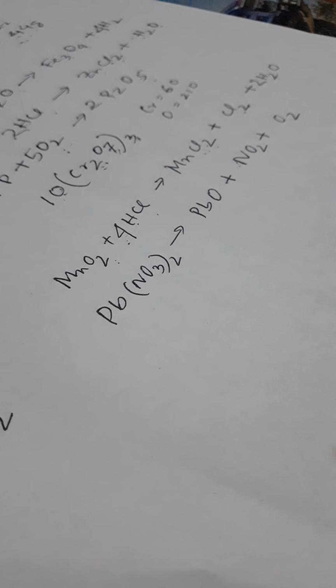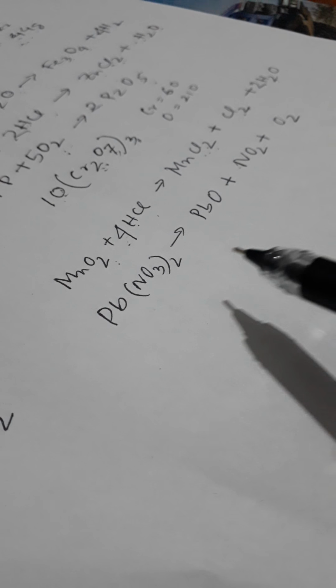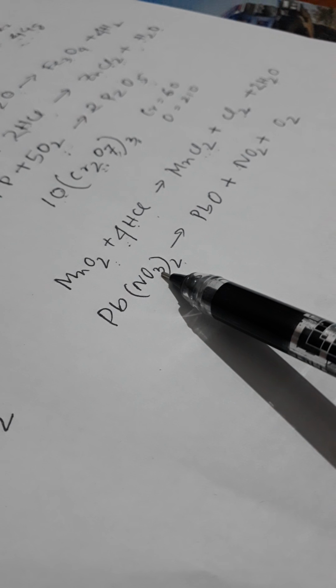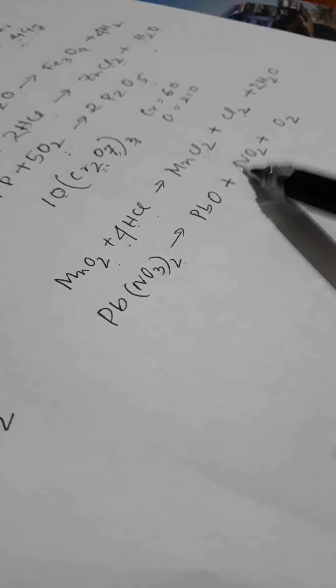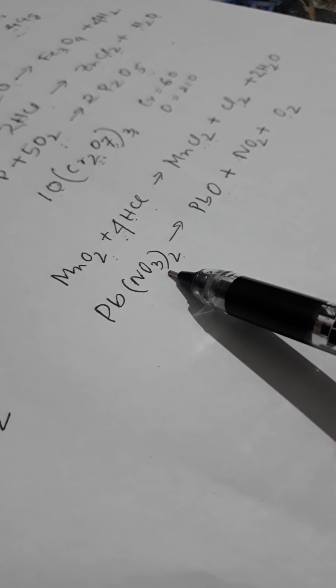First of all we have to check which atom is present in maximum number. On the left-hand side you can see 3 twos are 6, for oxygen. So oxygen is the highest number. On the right-hand side you can see 1 oxygen, 2, 2 plus 1 is 3, and then another 2, it is 5. Right-hand side 5 oxygen, left-hand side 6 oxygen.